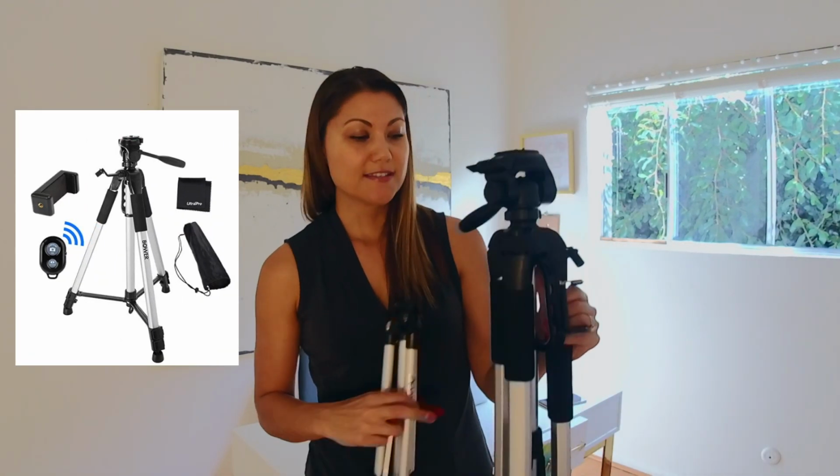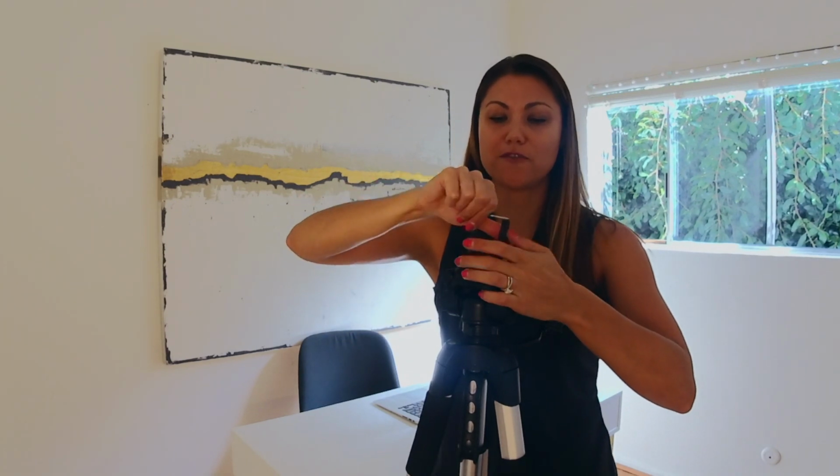What we recommend to be safe so that you can use it whether you're sitting or standing or at an event is to actually get a taller one. So this one is 72 inches. It also comes with the universal smartphone holder and the wireless remote. This one is about $50, and so it's really easy to use. All you do is you twist on these smartphone holders.